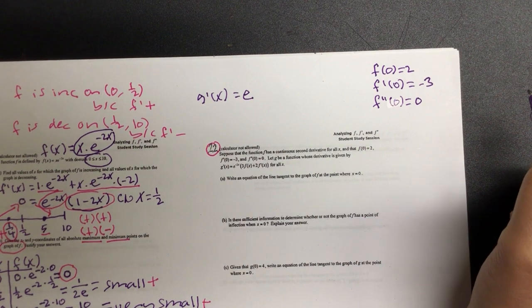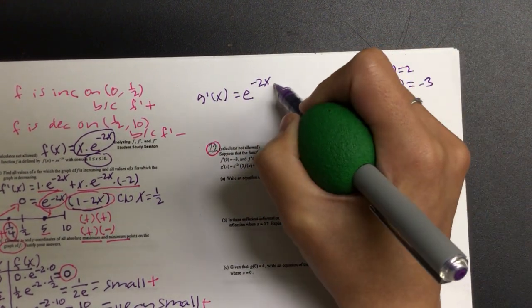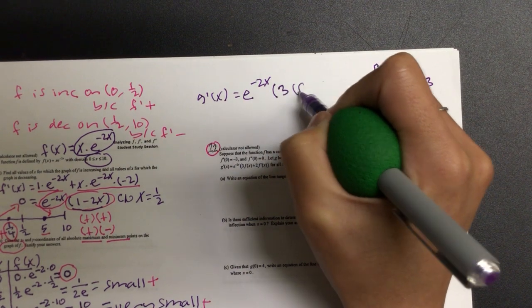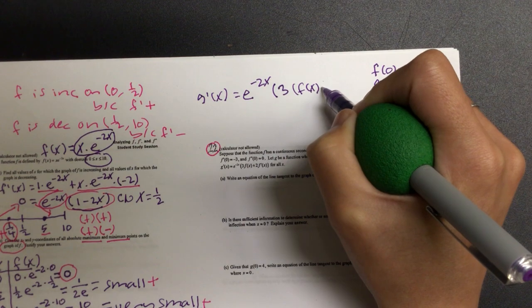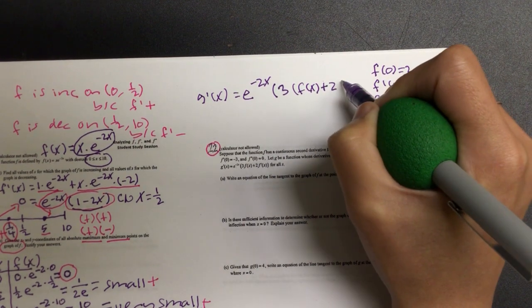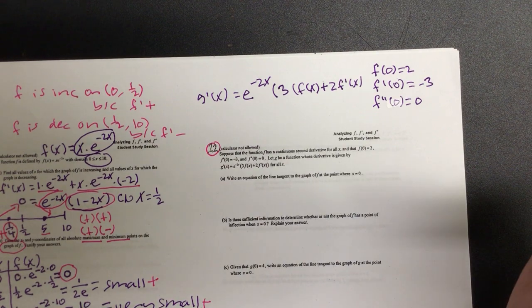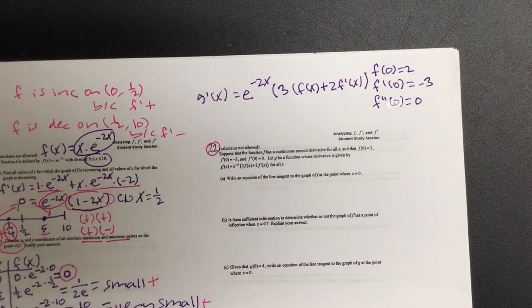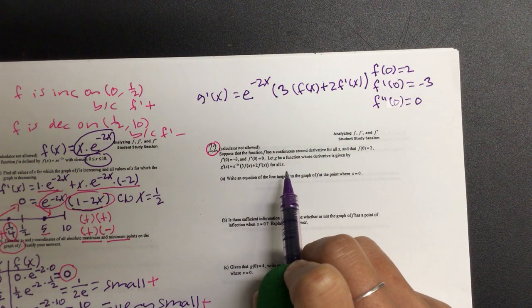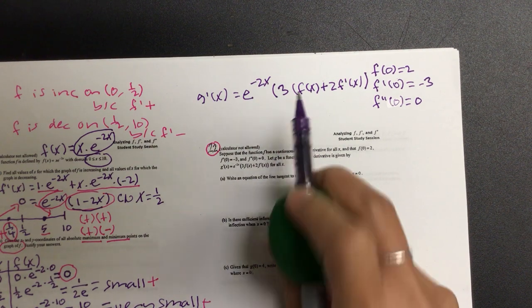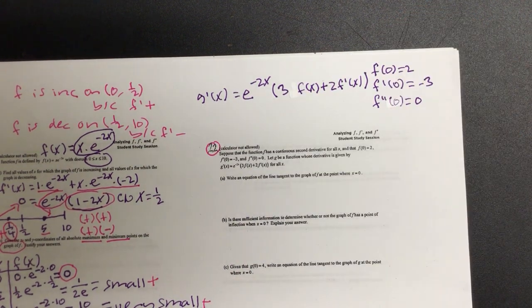Is that true? e to the negative 2x. And then I have parentheses, 3 f of x. Of course I won't have enough room. Plus 2 times f prime of x. Can y'all confirm that with me? Okay. Do I have enough parentheses? I think I added an extra parenthesis here.